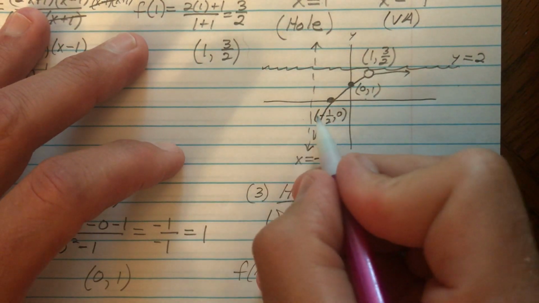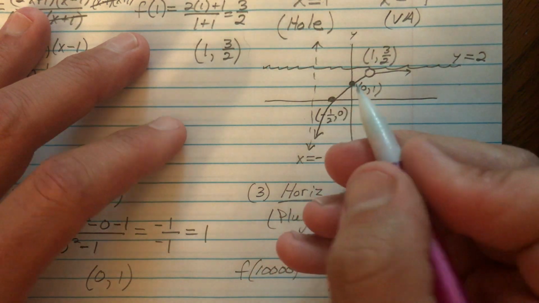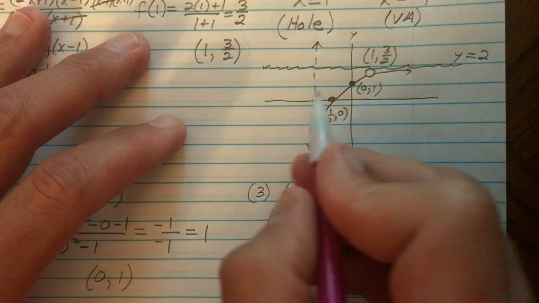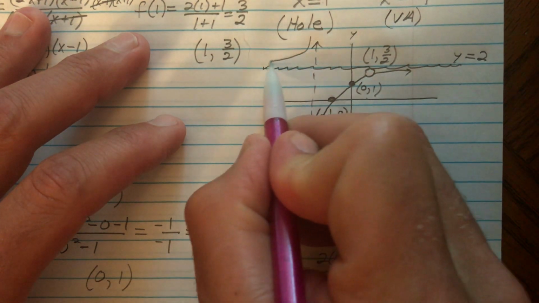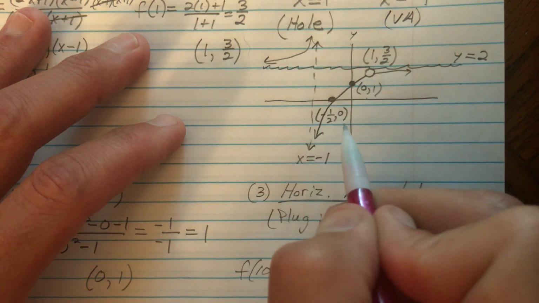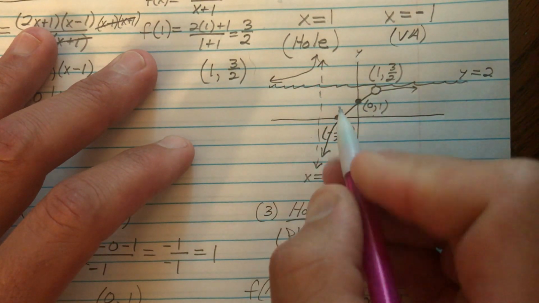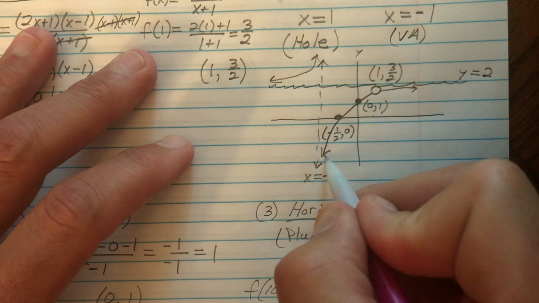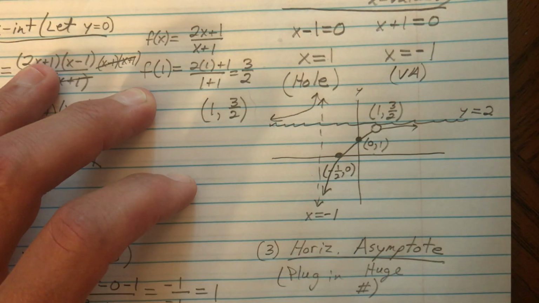If you think about what's happening on the left side of negative 1, plug in like negative 2, negative 3, it's going to get really, really close to positive numbers. So what typically happens is on either side of this vertical asymptote, one side goes downward and the other side goes upward. So that's what the graph looks like.